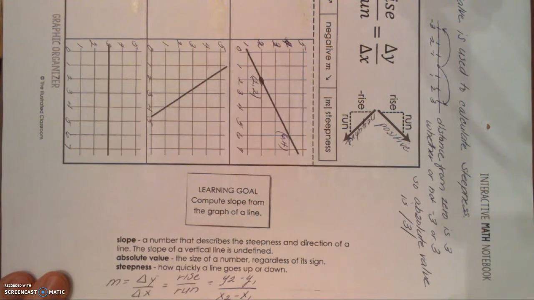Slope is the number that describes the steepness and direction of a line. The slope of a vertical line is undefined. Absolute value: the size of a number regardless of its sign. Steepness: how quickly a line goes up or down. And m stands for slope, change of y over change of x equals rise over run.